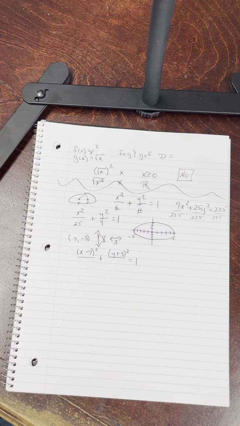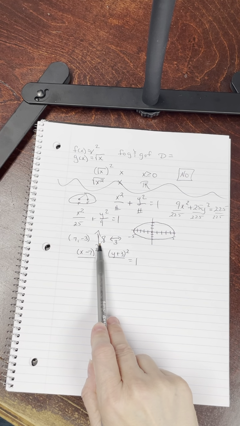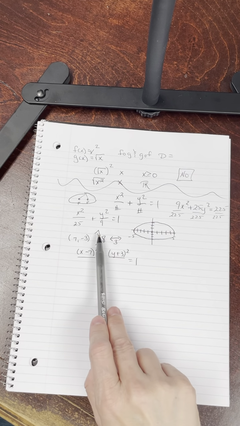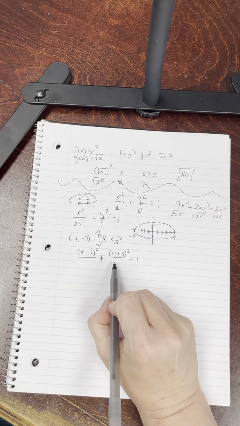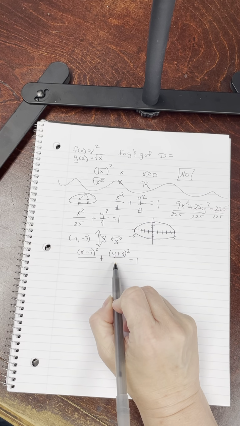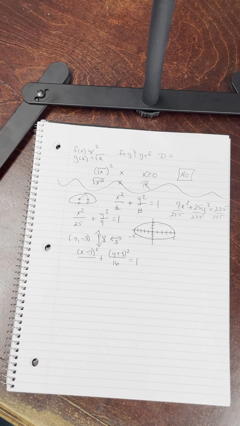So then half of the major axis is 4, and this is going to be under the y one because that was the major. Don't worry about that. We're just going to write it this way. Half of that is 4. 4 squared is 16, so that's the denominator.